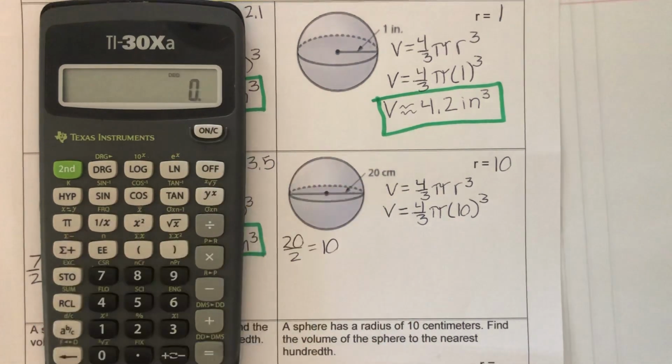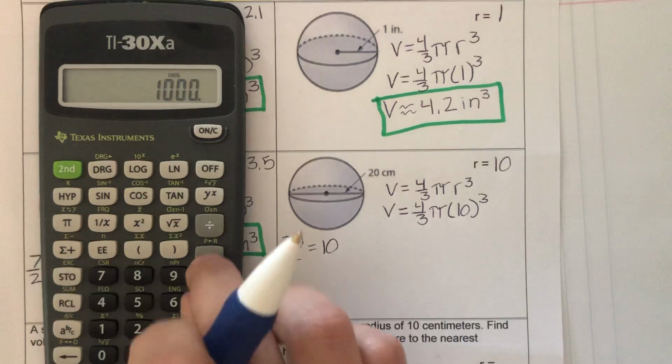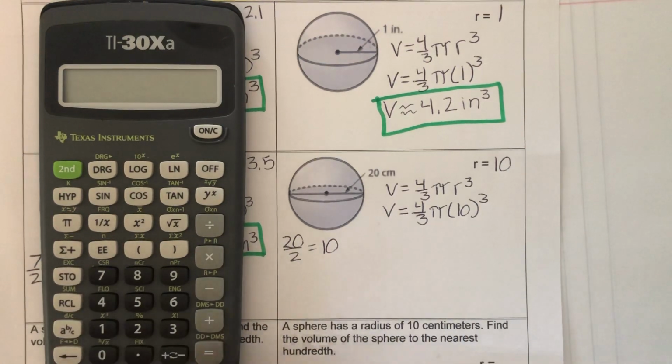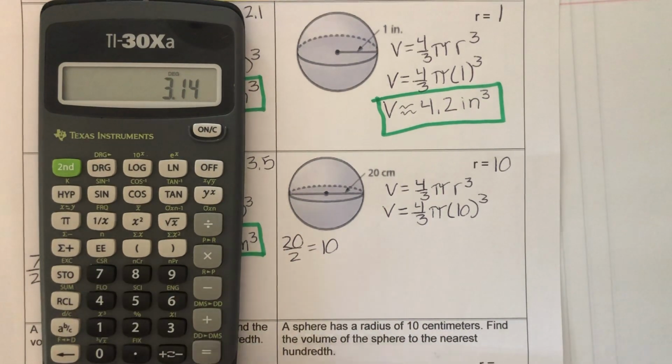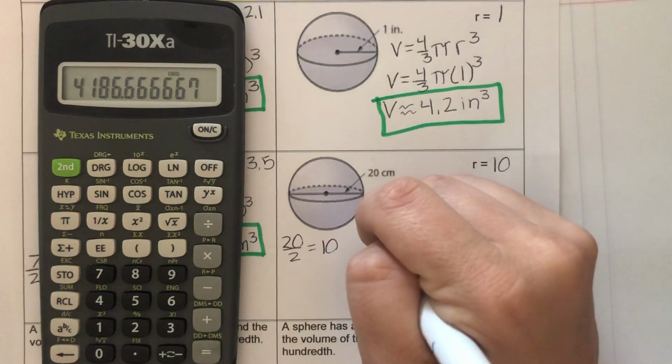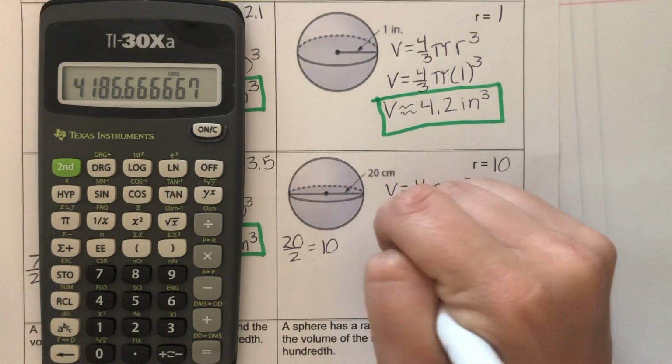Oops, I think I did that wrong. Let's double check that. Looked a little weird. So 10 cubed times 4/3. Yeah, I did. I typed something in wrong. Then we're going to multiply that by 3.14. That looks better.